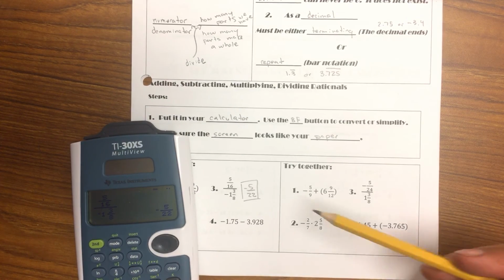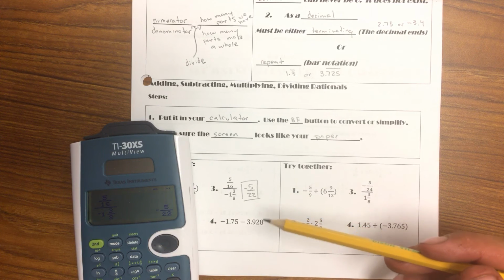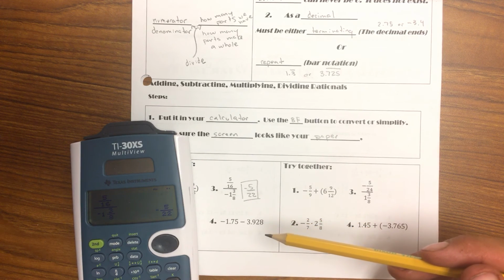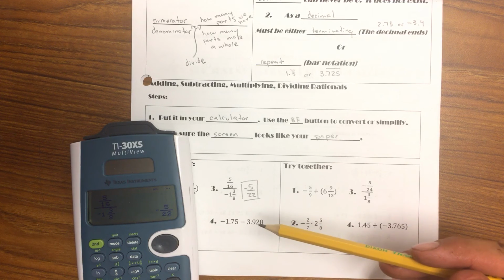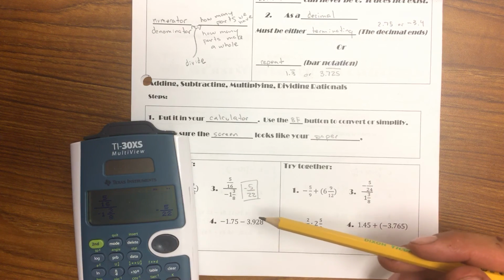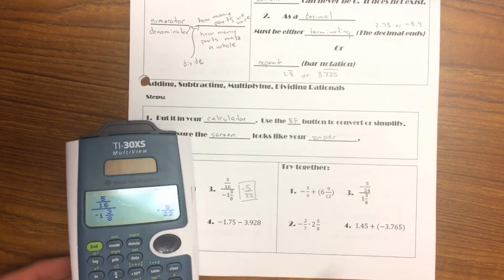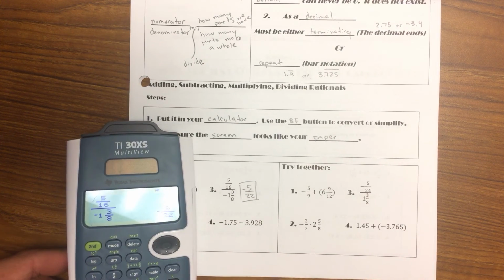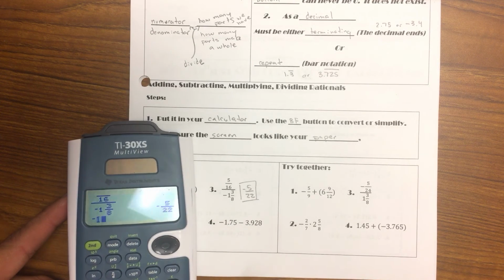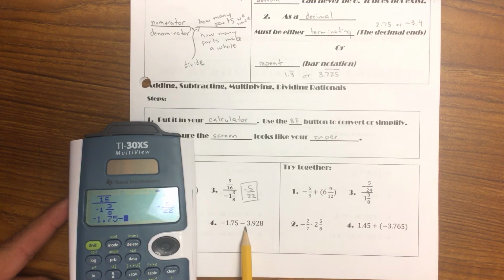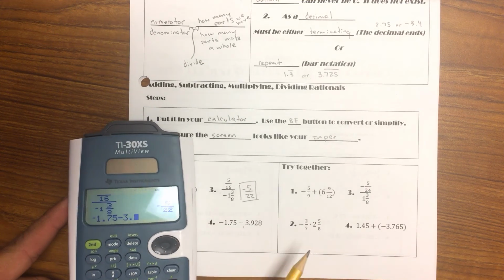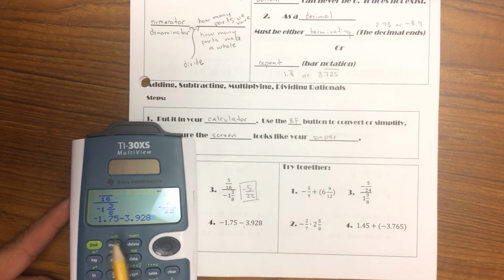Okay. Now moving on to rationals in our other form, in our decimals. Again, they're decimals. They look a little bit different, but that's okay with us. We're just putting them in our calculator. We're going to let it sort through all the math for us this year. So number 4, negative 1.75 minus, I want it to match my picture here, 3.928. So negative 1.75 minus 3.928.